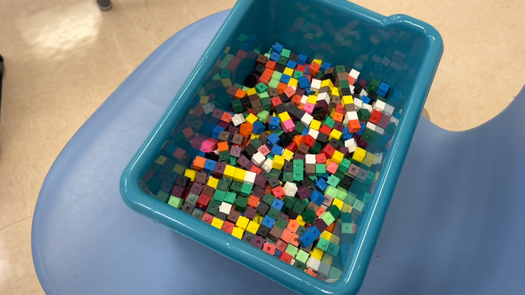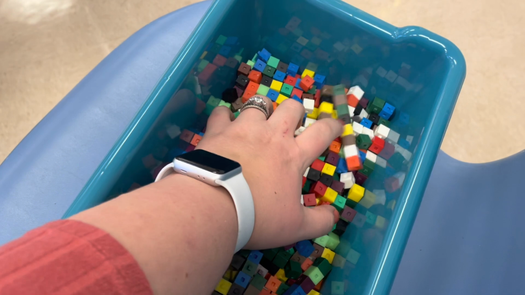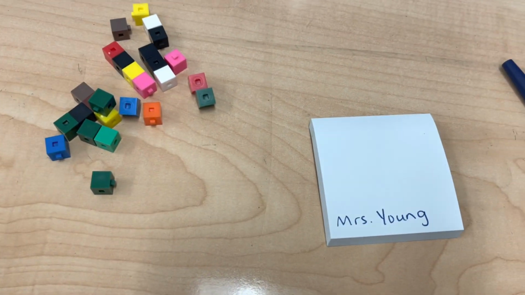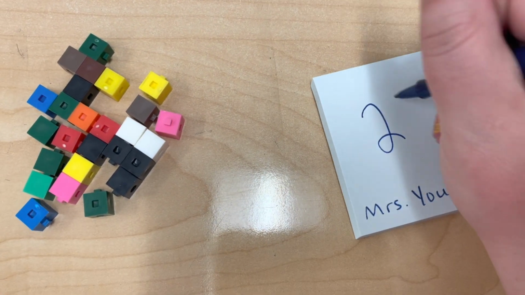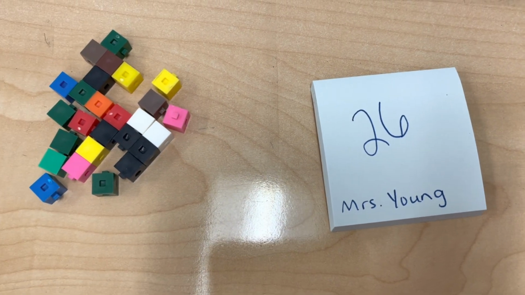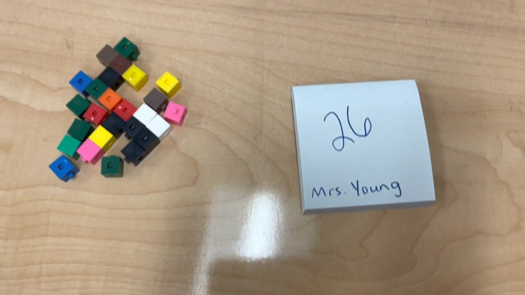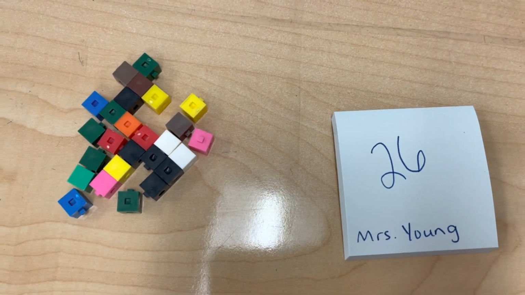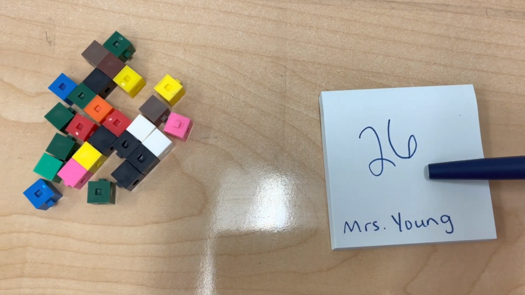Okay, so now I want to see how things will change if Miss Young reaches in and grabs a handful of linking cubes. So I'm going to count these cubes and I'm going to write down the new number. So I have pulled out 26 linking cubes. So now I'm going to put all of the numbers back up on the screen and I want you to figure out the new mean, median, mode, and range for the entire set of data, including my number.